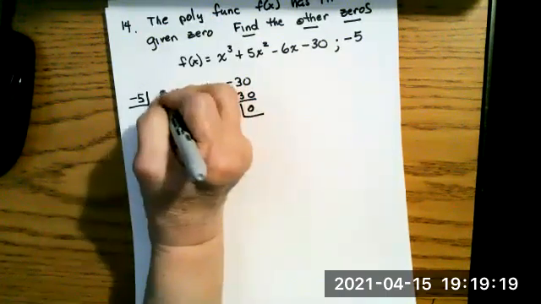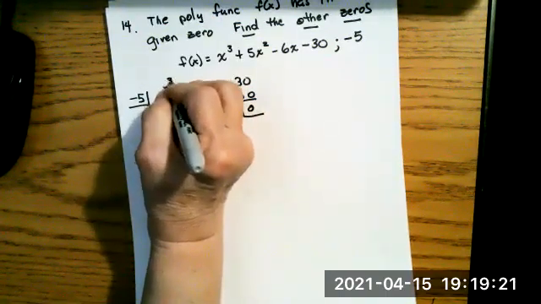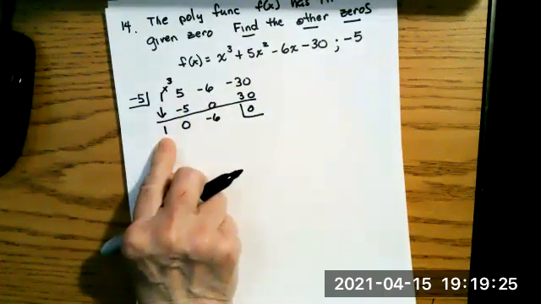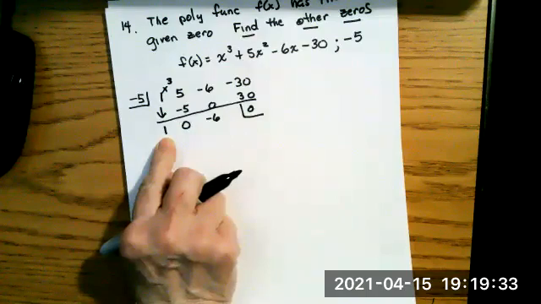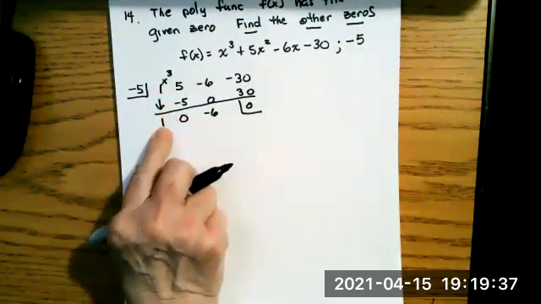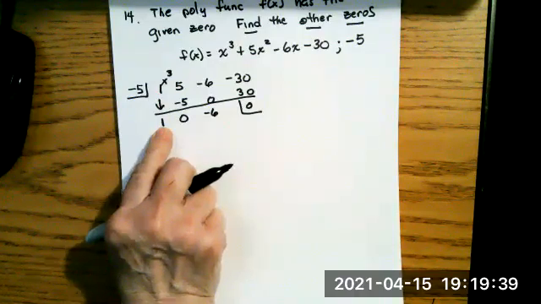So remember, I started with an x to the cubed. When I do this process, it reduces my polynomial function down 1 degree. So if this started x cubed, then this one's going to be x squared.